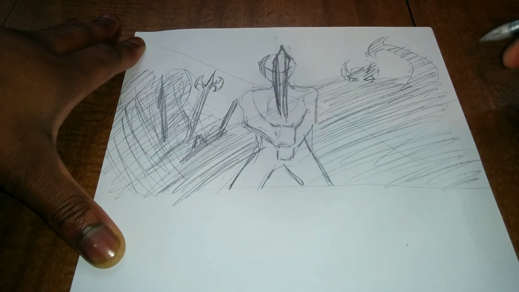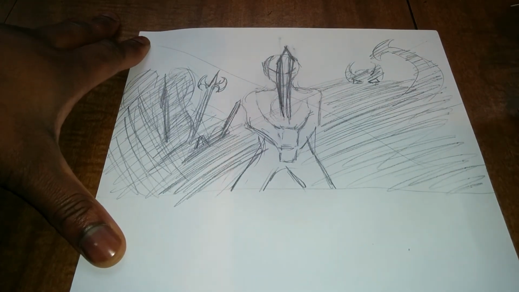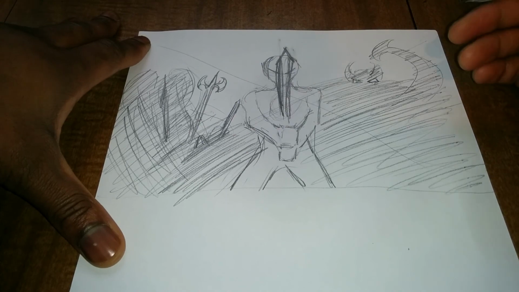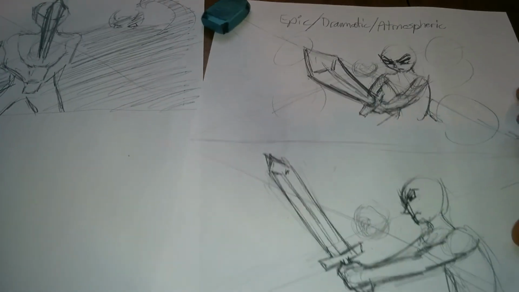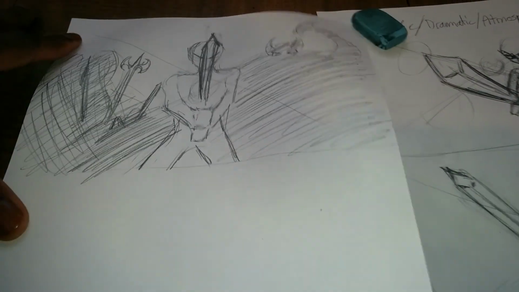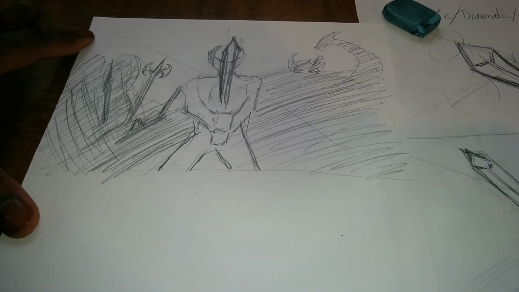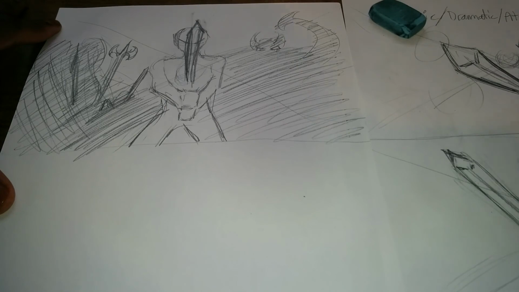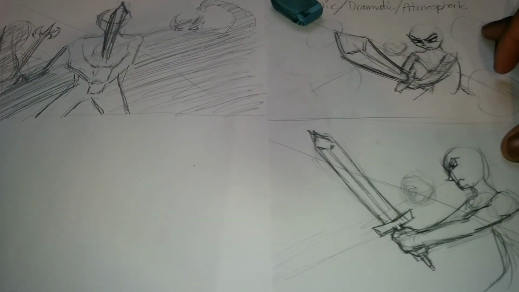But that's basically my quick lesson for today. It wasn't really quick, but as I said, epic, dramatic, and atmospheric. Same pose, but each one tells a different story. You can use these kinds of things when you're making your manga.